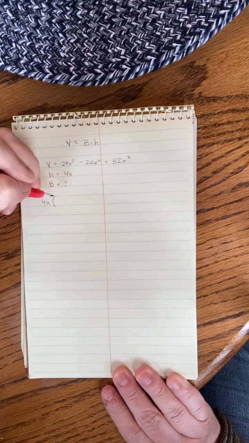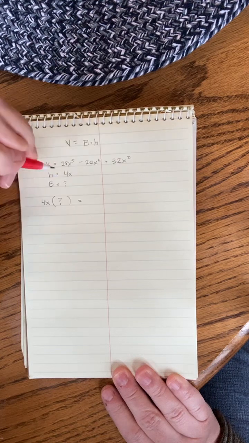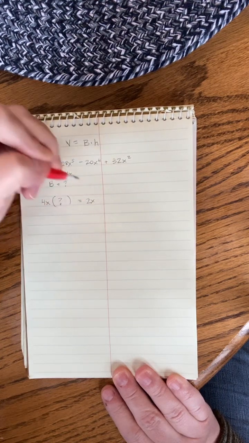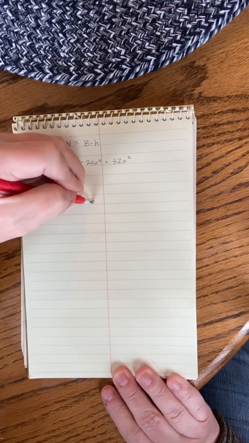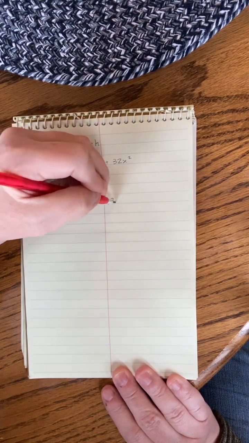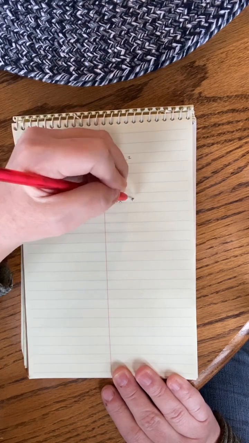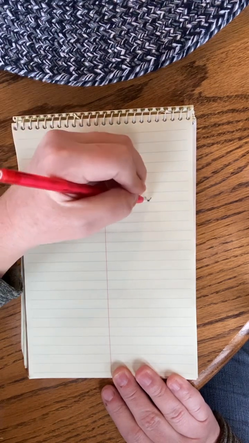times B, which is this mystery number, equals the volume, which is 28x to the fifth minus 20x to the fourth plus 32x squared.